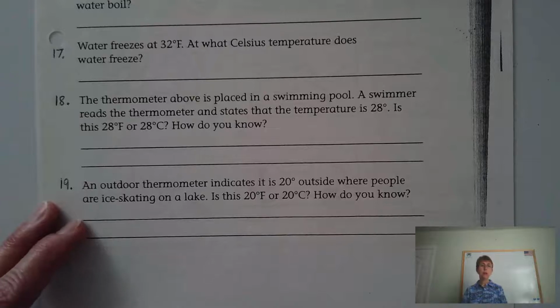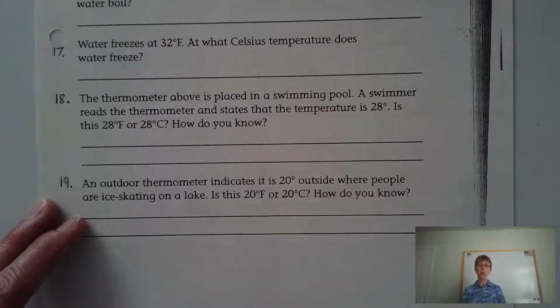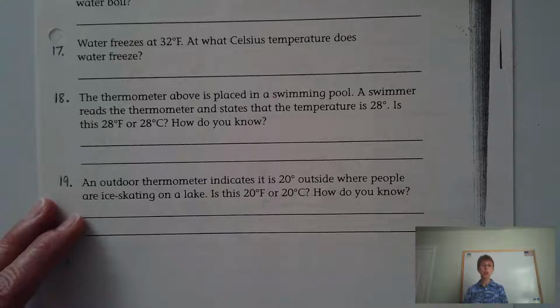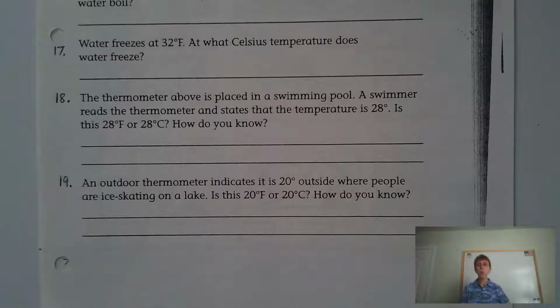That would be giving an explanation of how you know that's what the temperature is, or that's the scale that would be used. And in number 19, an outdoor thermometer indicates it is 20 degrees outside where people are ice skating on a lake. So is it going to be 20 degrees Fahrenheit or 20 degrees Celsius? How do you know? This is based on what you know about Celsius and Fahrenheit. It means based on what a cold day on the Celsius scale would be versus what a hot day on the Celsius scale would be. What's a cold day on a Fahrenheit scale? What's a hot day on the Fahrenheit scale? That's how you answer that part.